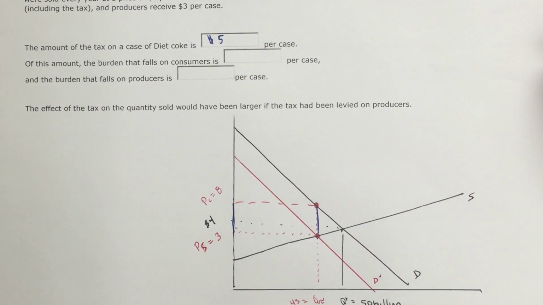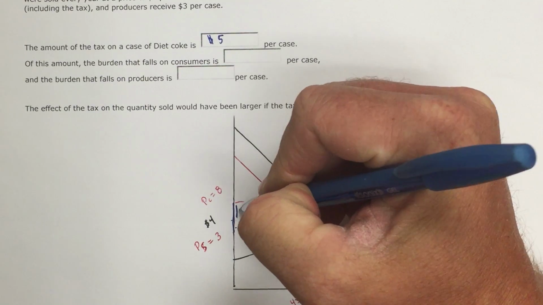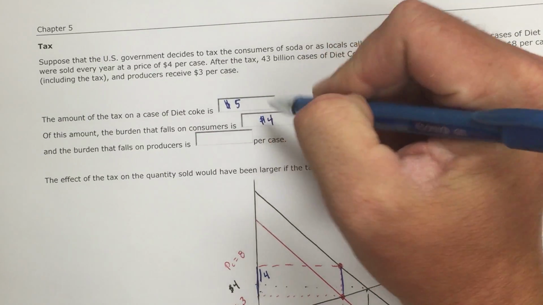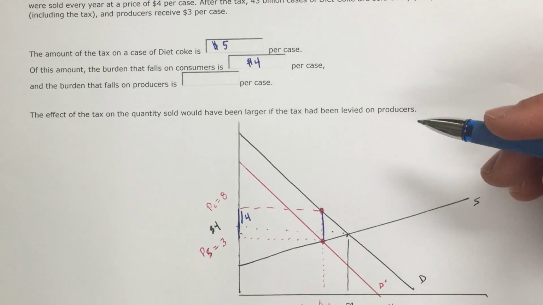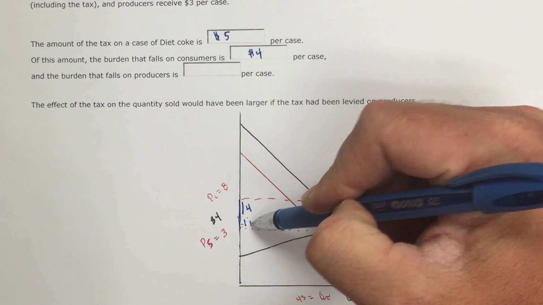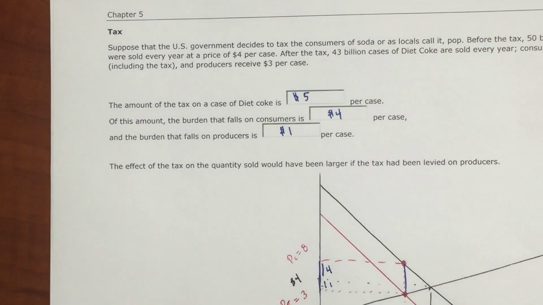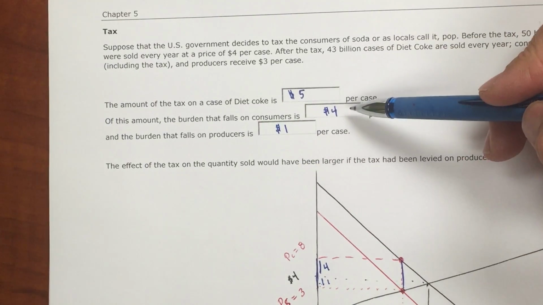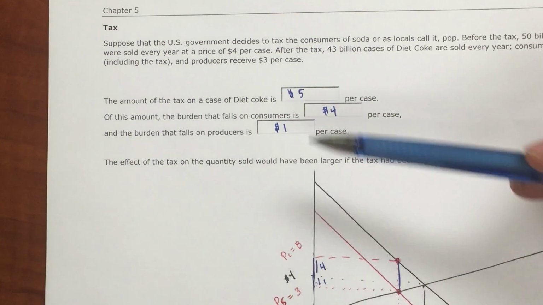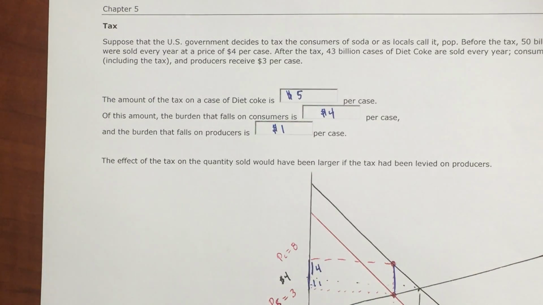And so if we look at this, before the consumer was paying $4, now they're paying $8, so the burden of that $5 tax that they share is $4. Well, we could just subtract and get that, or I can look right here on the graph: producers were receiving $4, now they receive 3, so that burden is $1. So the burden of tax that falls on producers is $1. So of the $5, $4 is being borne by the consumer because their price went from $4 up to $8. $1 is being shared by the producer because their price went down $1. And that's how we get the tax burden.